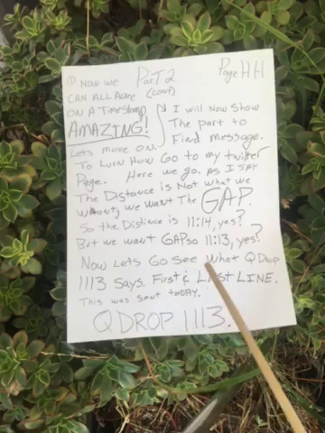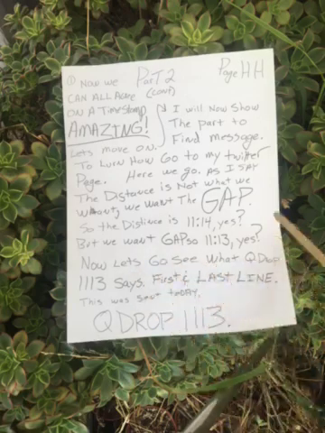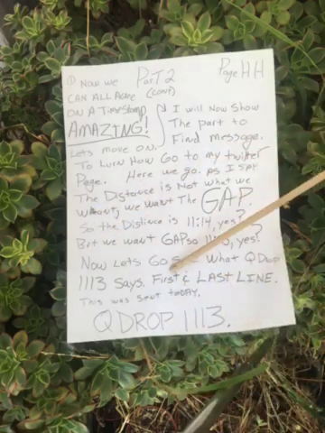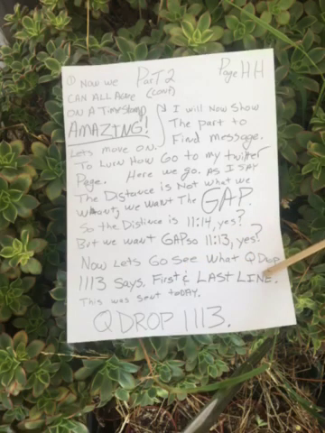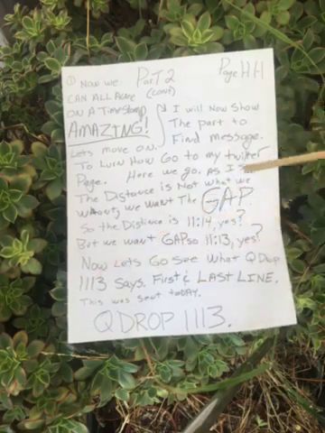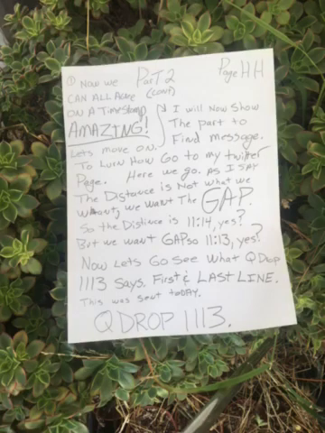Now let's go and see what Q drop 113 says. First and last line. This was sent today. What was it? Well, we got that. I'm going to shut this up. So there's the example, Q113.